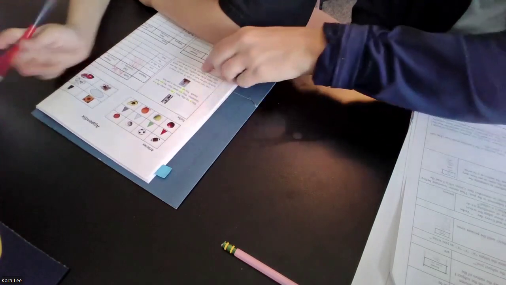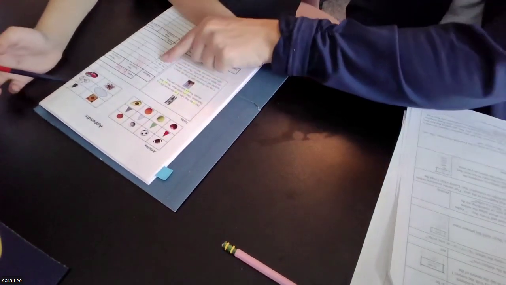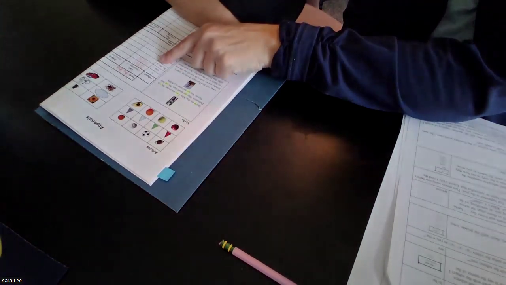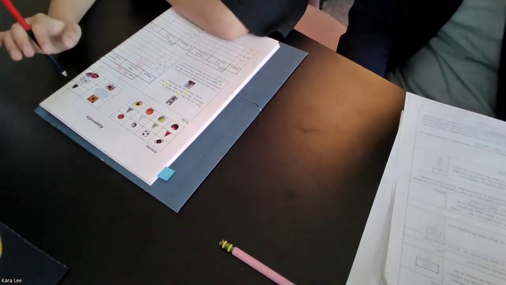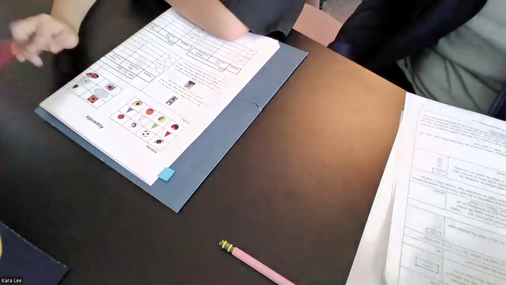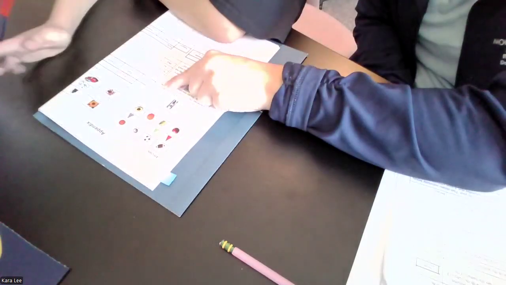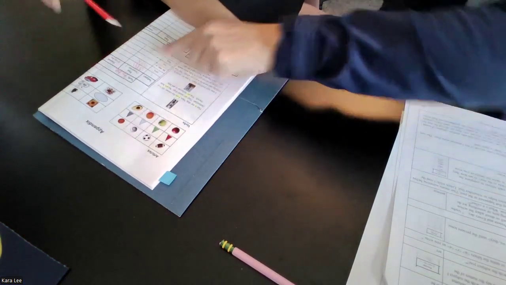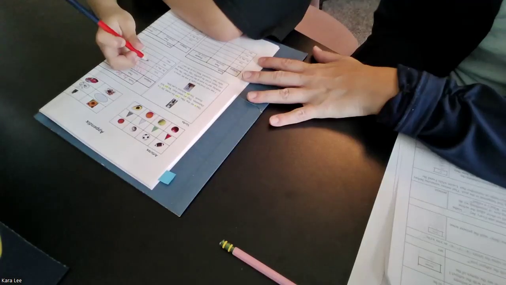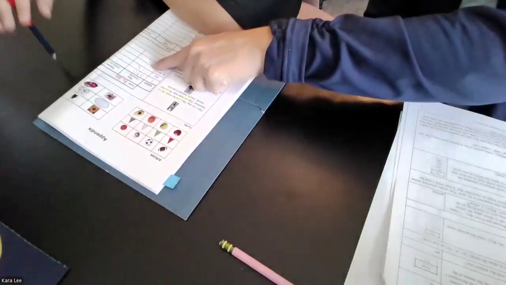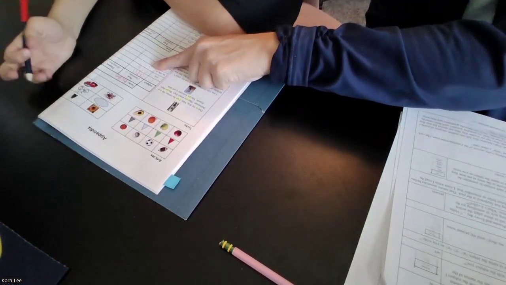Next one is he, she, or it. What's the verb that we use then? He, she, or it am? He, she, or it are? He, she, or it is. Good. How do you spell is? I-S. Good. What are the letters? I-S. What's the word? Is. Good.